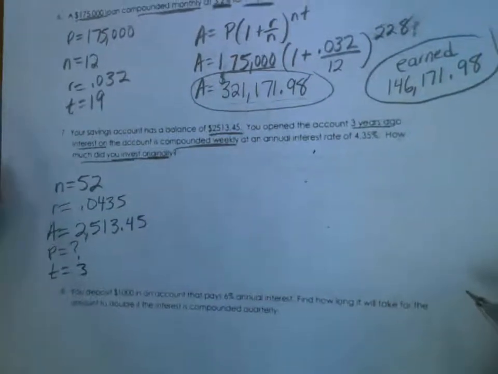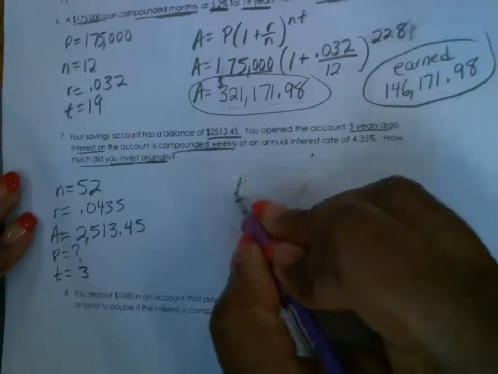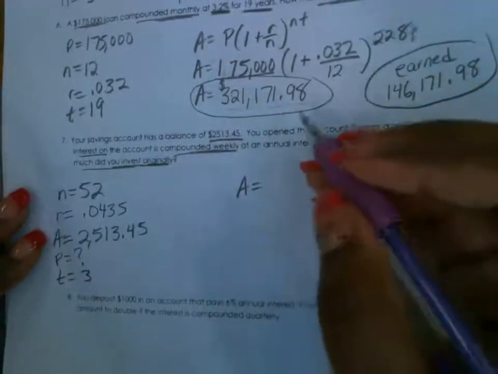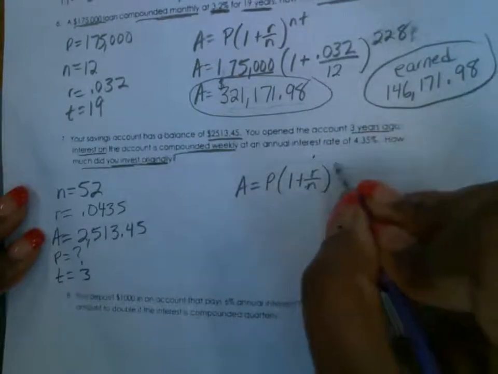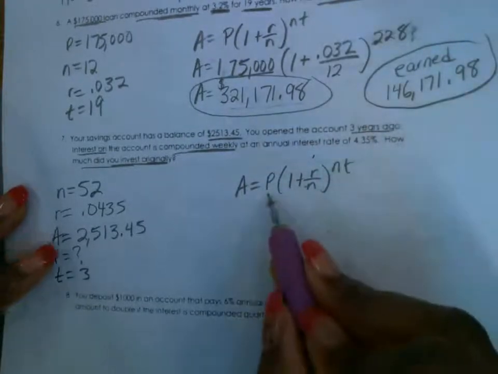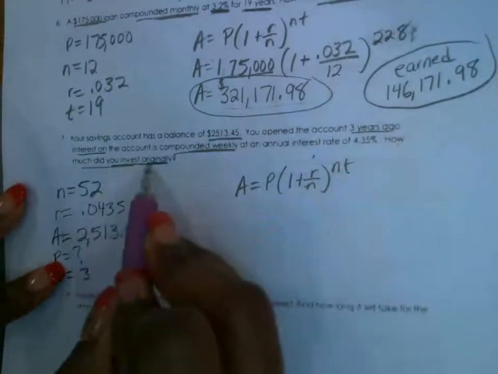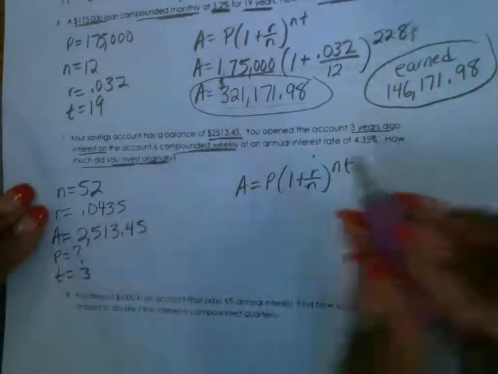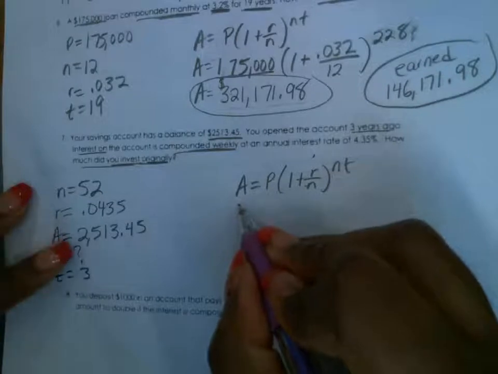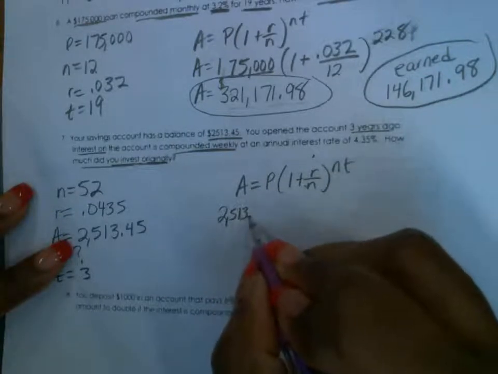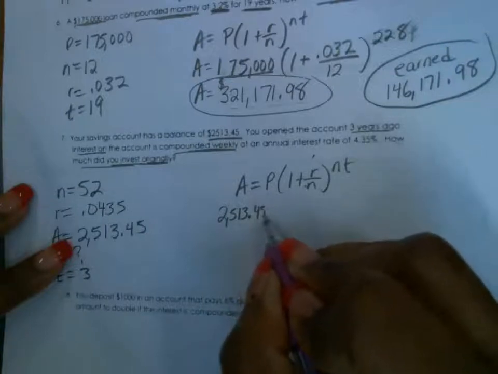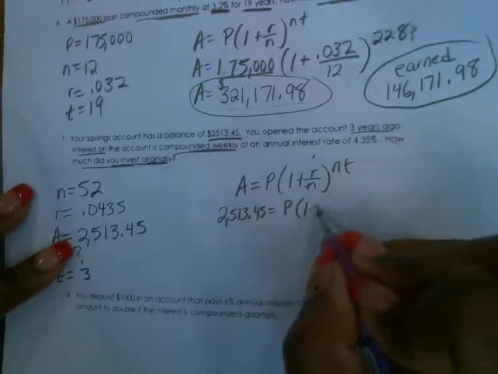All right. So you're going to use your compound interest formula, and you're going to solve for P, the starting amount, because they want to know the original amount. So your A is $2,513.45. P is what's missing.